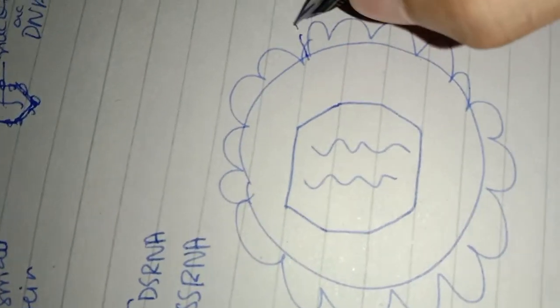So let's suppose that this is a virus. This line is known as the envelope of the virus, and these threads are the nucleic acid or the genetic material.